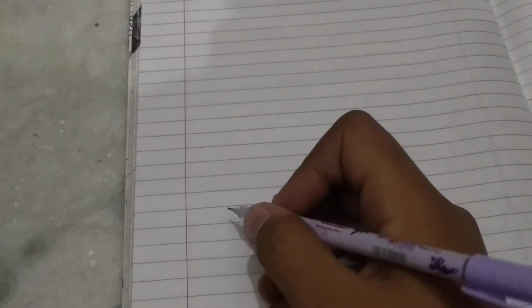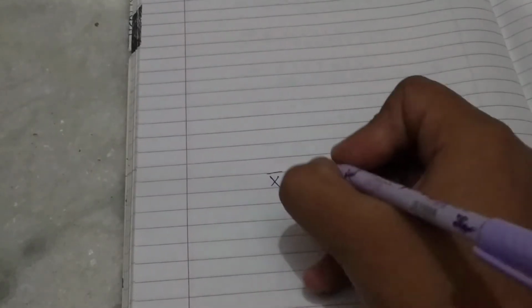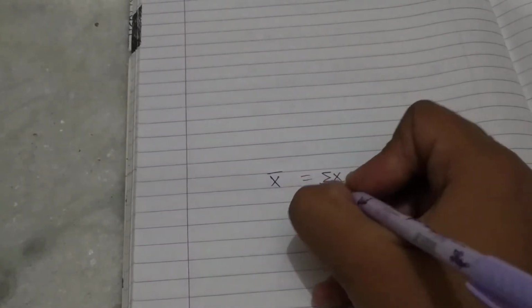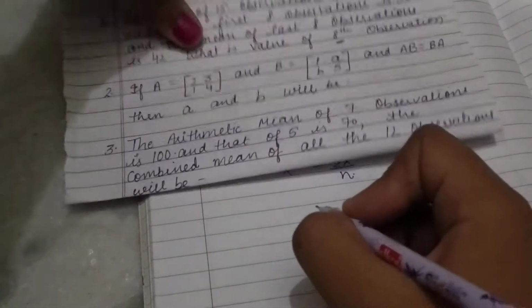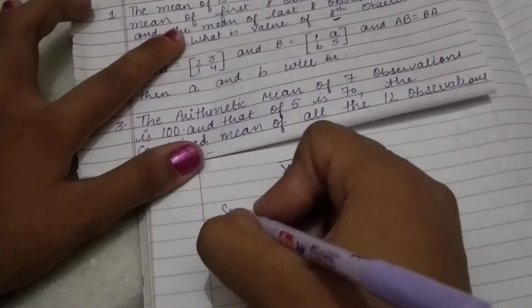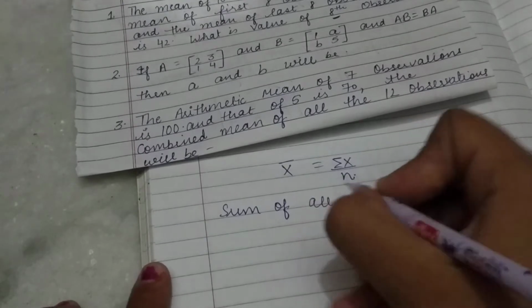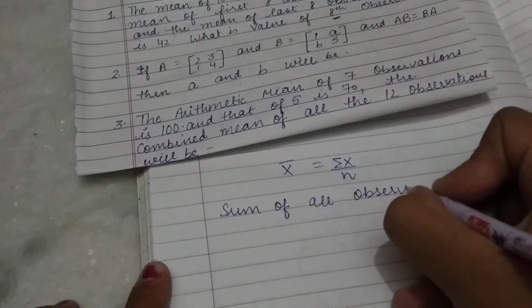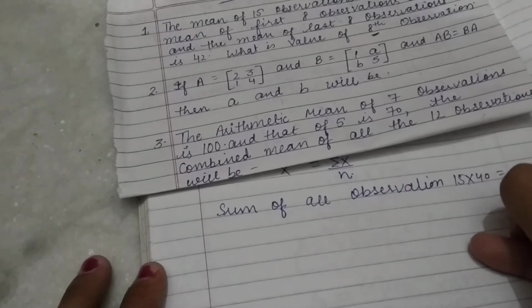As we know, the formula for calculating mean is summation x upon number of observations. We know it very well. So from this we will calculate the sum of all observations given to us: 15 into 40, it is 600.